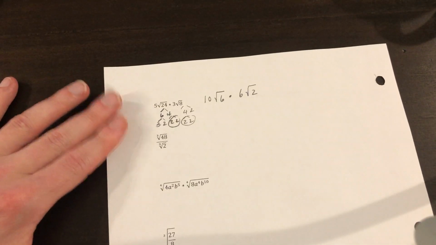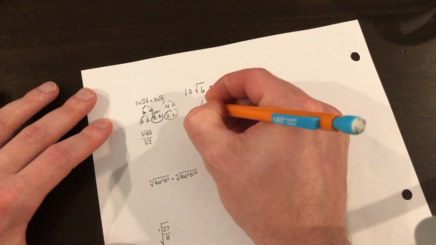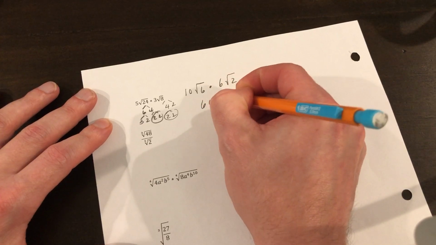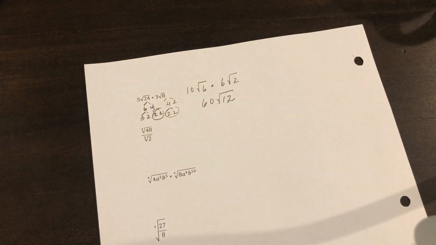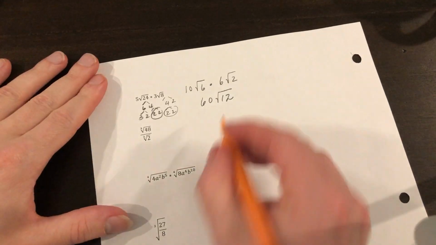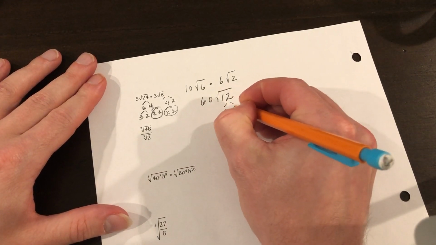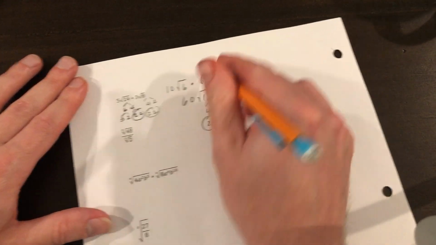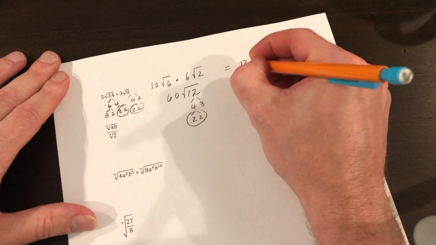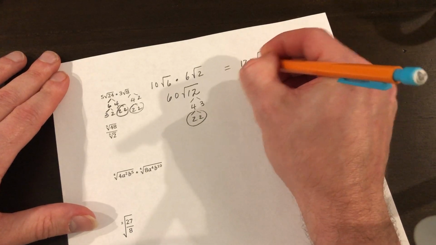Okay, when we multiply the numbers on the outside, 10 times 6 is 60 square roots of 12. Now, so we're going to multiply the 6 times the 2, and you get the 12. Now, 12 is going to break down to 4 and 3, and 2 and 2. Once again, you can pull a 2 on the outside, so it becomes 120 square roots of 3.